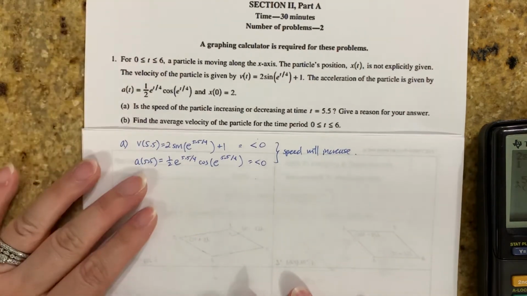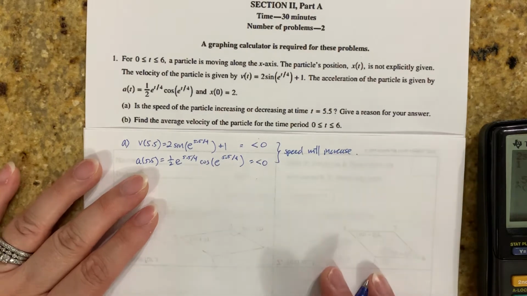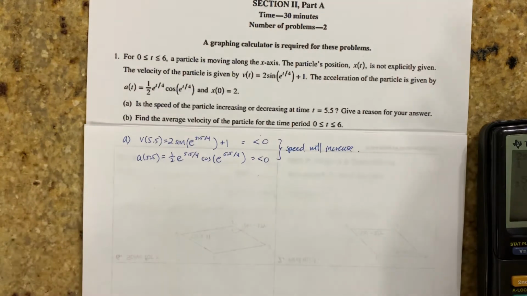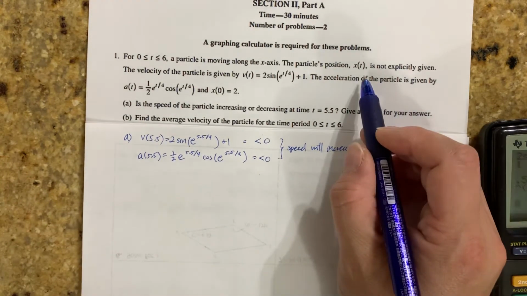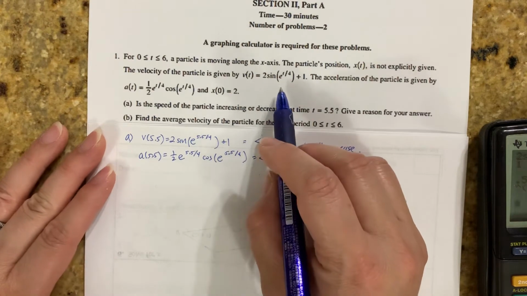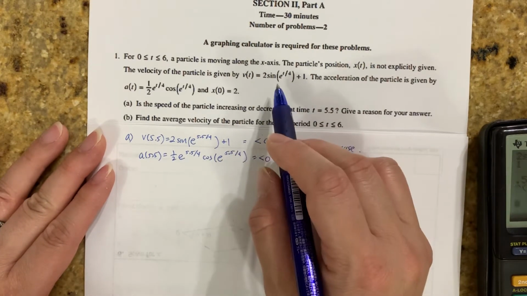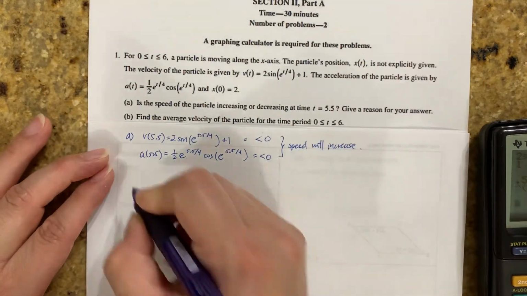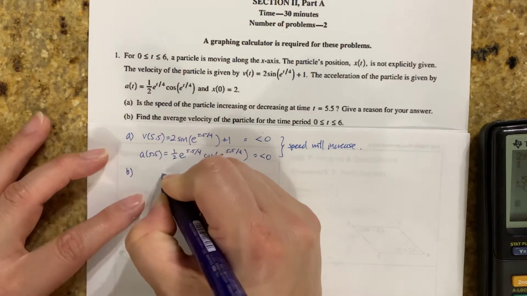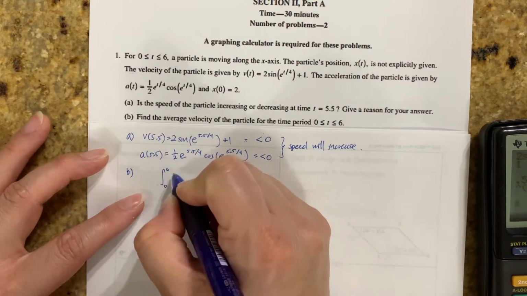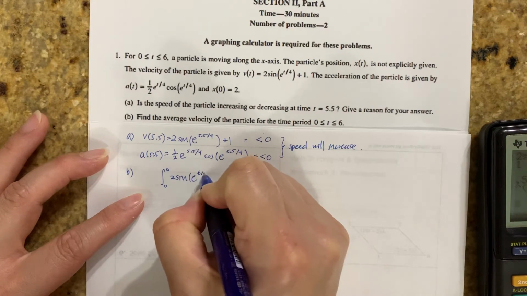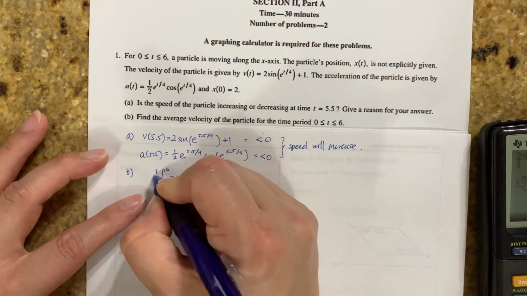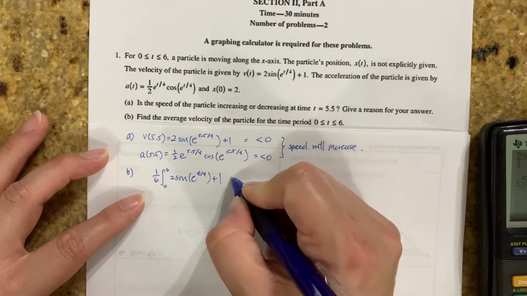All right, part B: find the average velocity of the particle in the time period between 0 and 6. So average velocity, average speed, similar idea. It's the total distance over the total time. Well, I don't have the position, so the only way to get how much distance has been traveled is the integral of the velocity, v of t, right? So for the average velocity, we take the integral from 0 to 6 of 2 sine of e to the t over 4, plus 1, over the total time, which is 6. So 1 over 6. That will give me the average velocity.